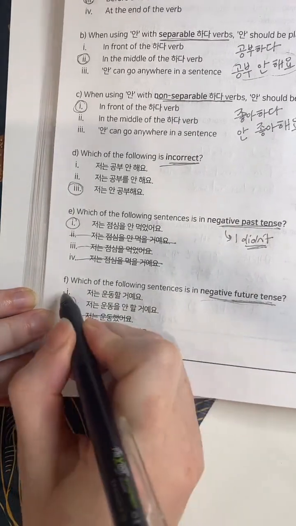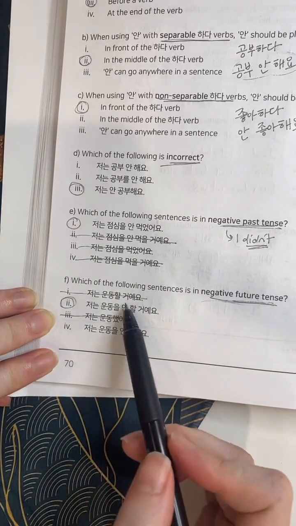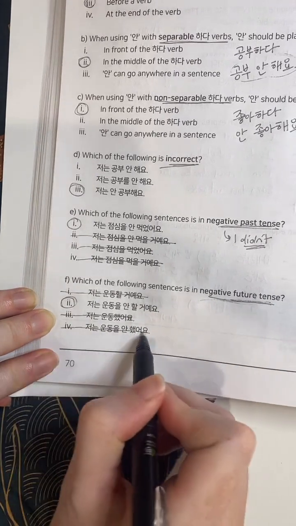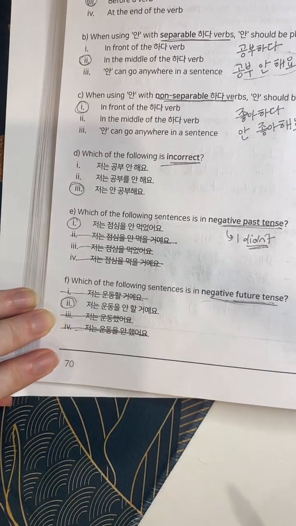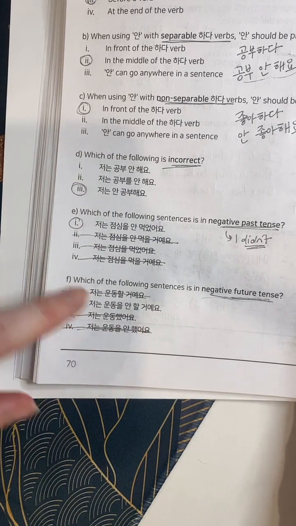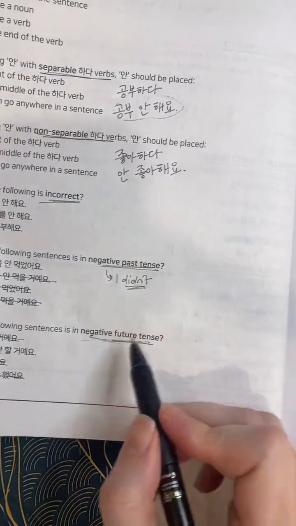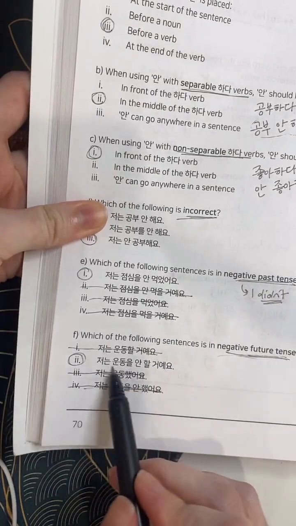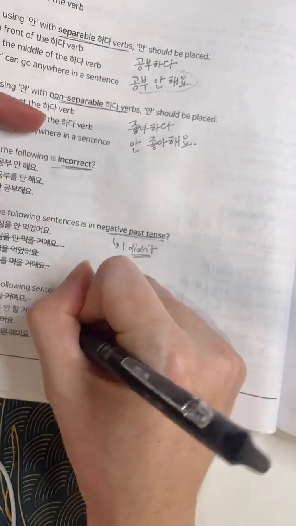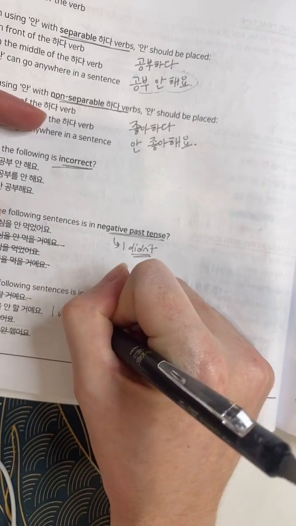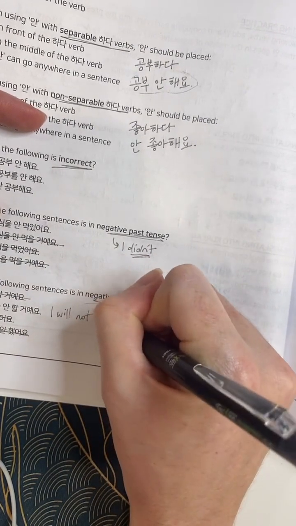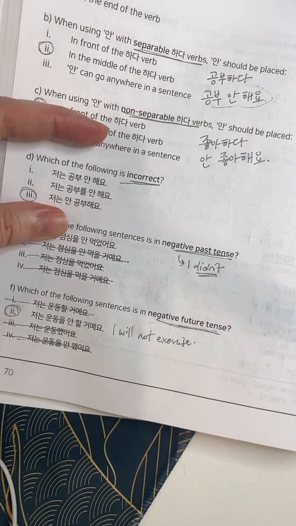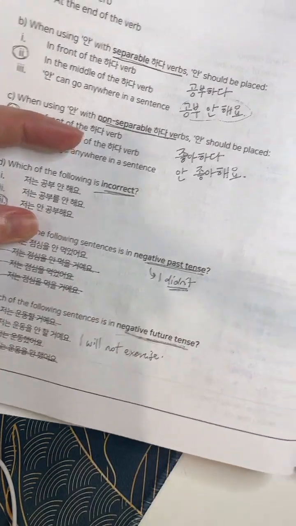This one and this one cannot be true because they are not in the negative tense. And this is the past tense, so we don't want that. The answer is 2. 저는 운동을 안 할 거예요 is in the negative future tense. That means I will not exercise. I will not in the future exercise.